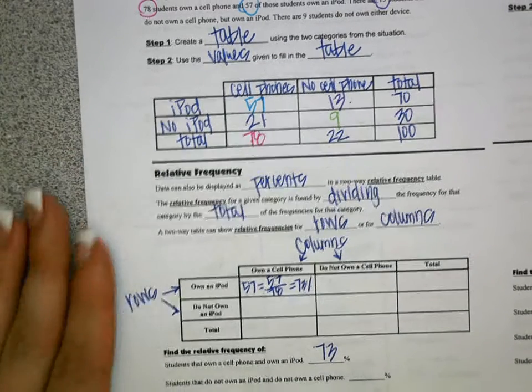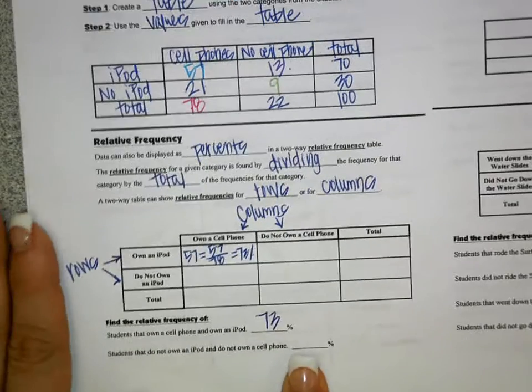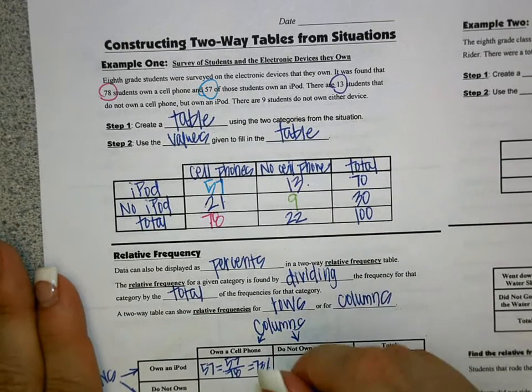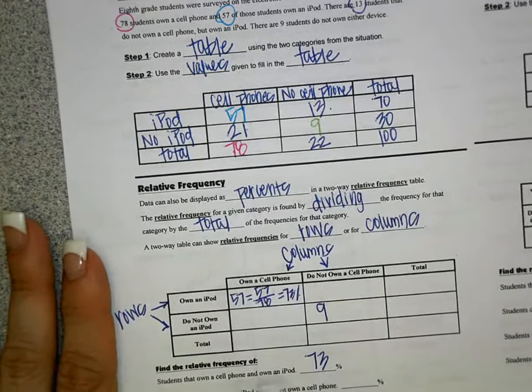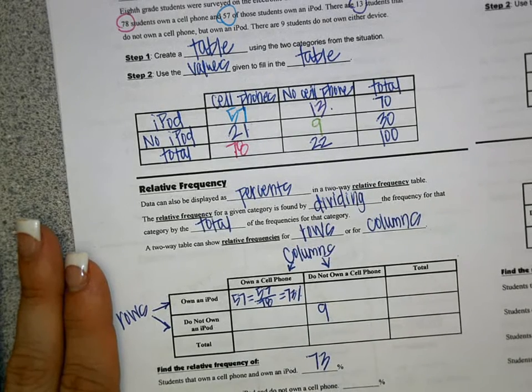Students that do not own an iPod and do not own a cell phone. How many people do not own an iPod or a cell phone? 9. Okay, so 9, and what are you dividing by? Which one do you divide by? The way that we do this is you always do this part. Do not own an iPod and do not own a cell phone.